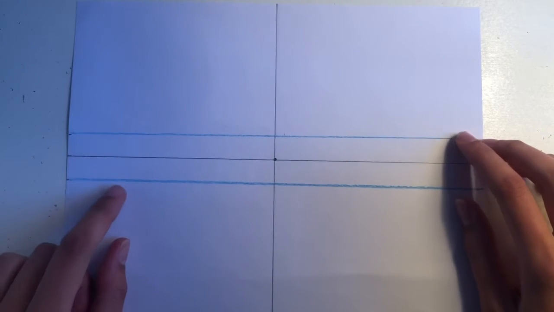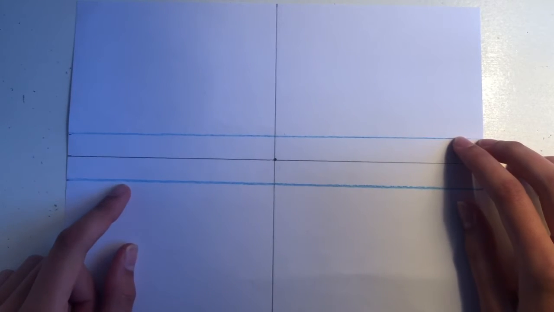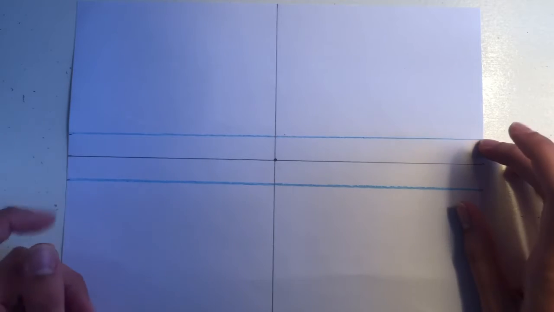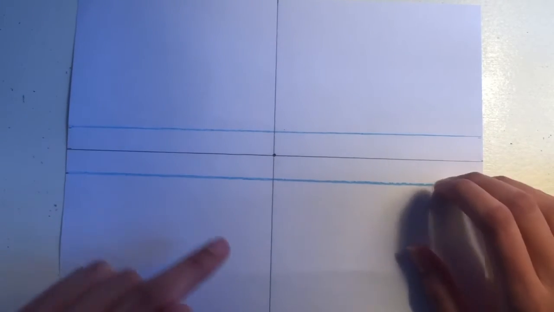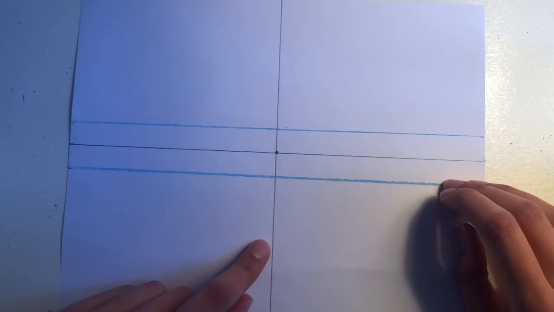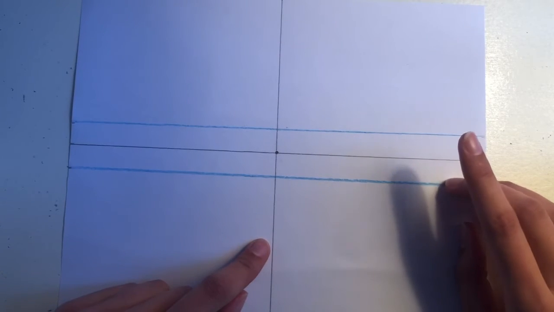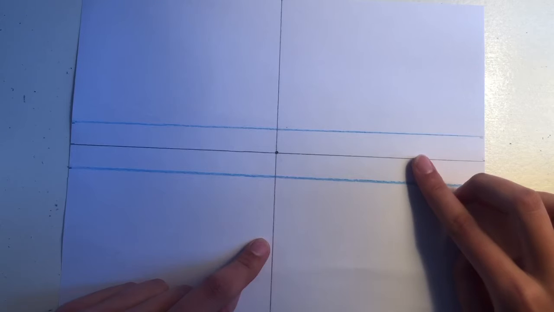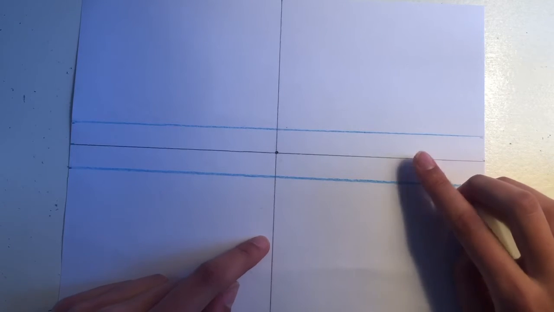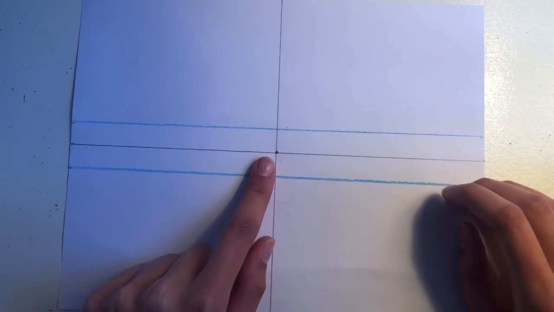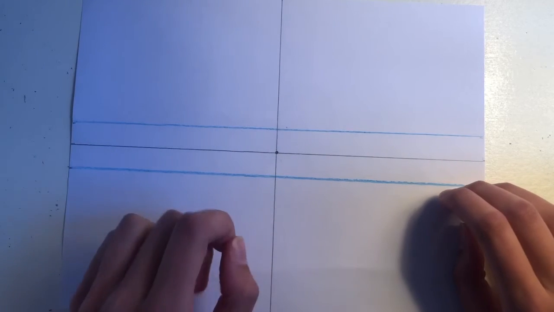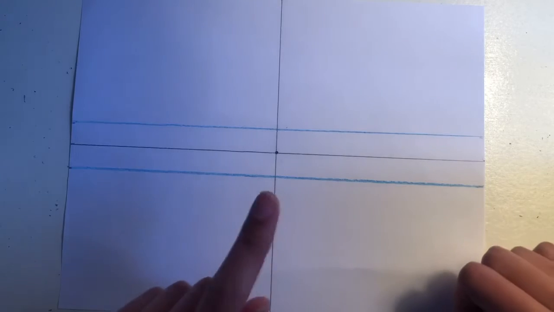Here you can see we have two parallel blue lines. The parallel lines can be any color you'd like, but I happen to like blue. I've also drawn a line vertically through the center of the paper and a line horizontally through the center of the paper. Where the two lines intersect, we can draw a point. From now on, when we are drawing, it is important that each line intersects our point.